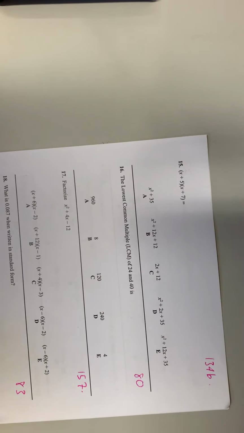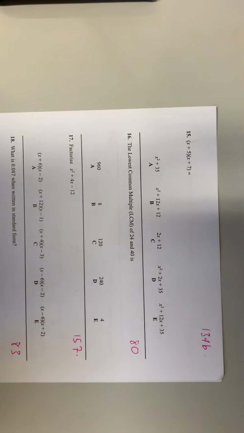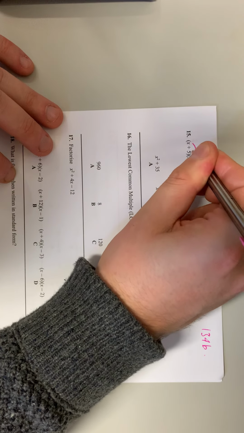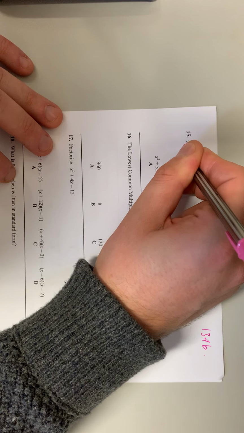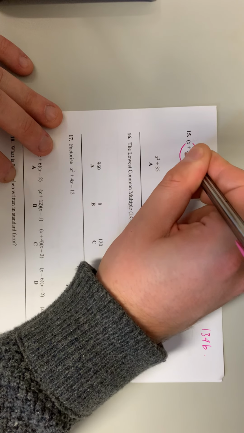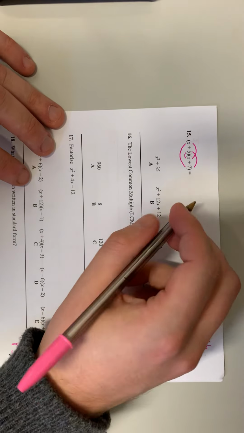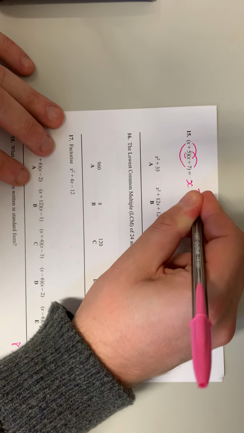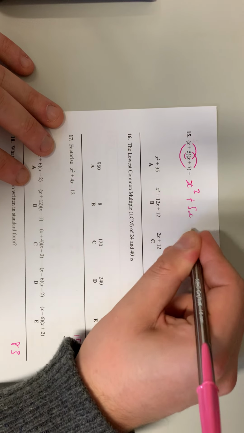I think we're halfway now. 15. Expand the brackets. So again, people have different ways of doing this. I just apply FOIL. So first, outside, inside, last. X times x is x squared. 5 times x is 5x.